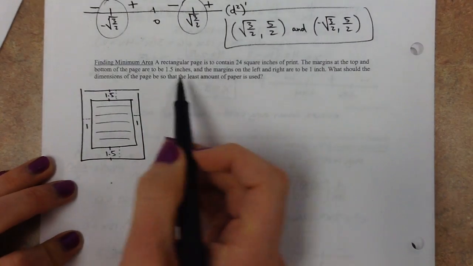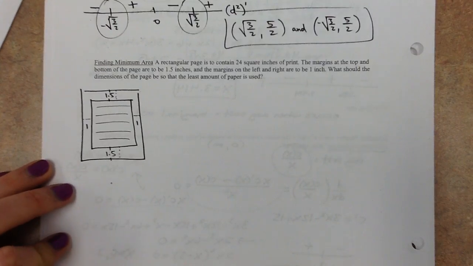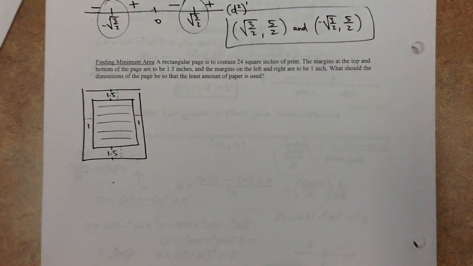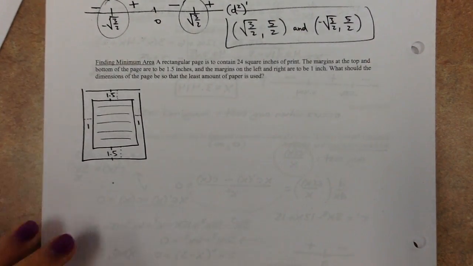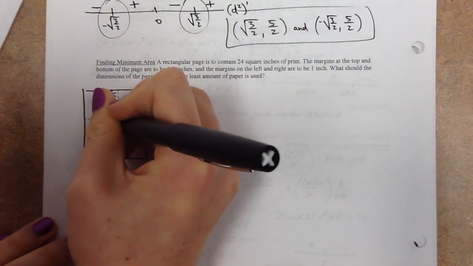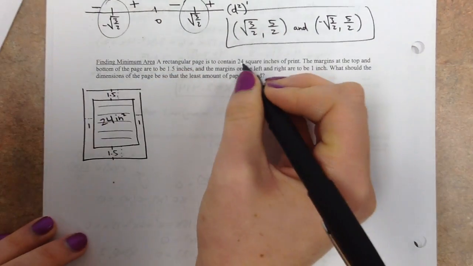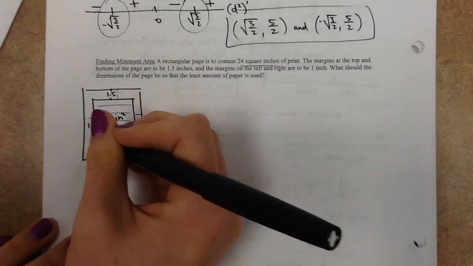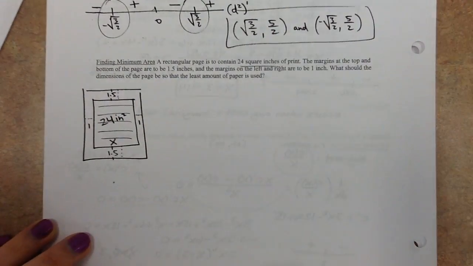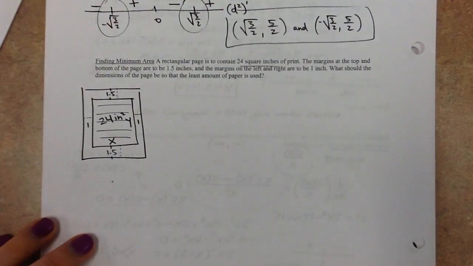Okay, so we've got our margins drawn out. What should the dimensions of the page be so the least amount of paper is used? Okay, so what we want is, first of all, 24 square inches. They mentioned that right here, 24 square inches of print. Let's say the width of the print will be X, the height of the print will be Y.